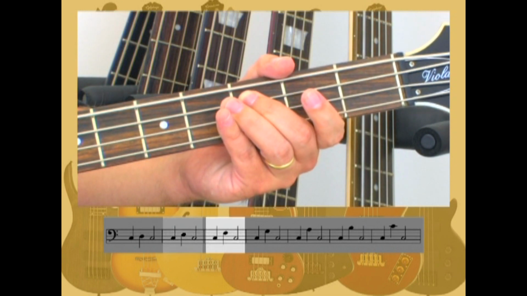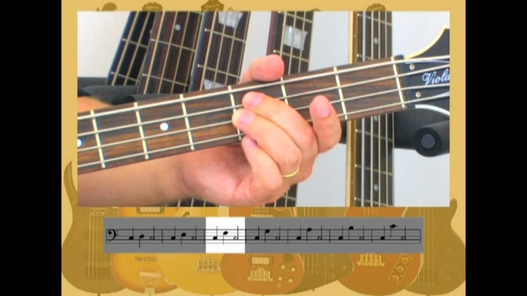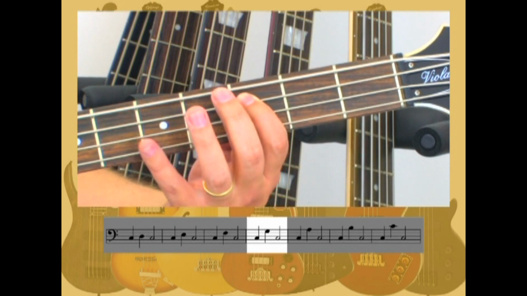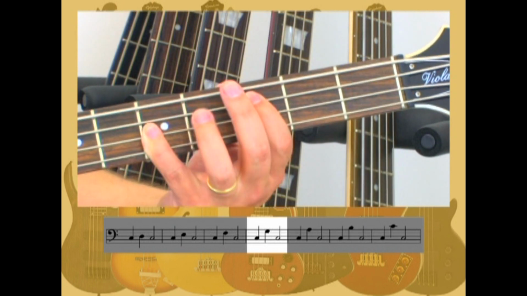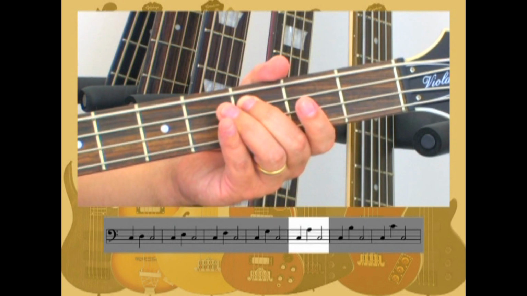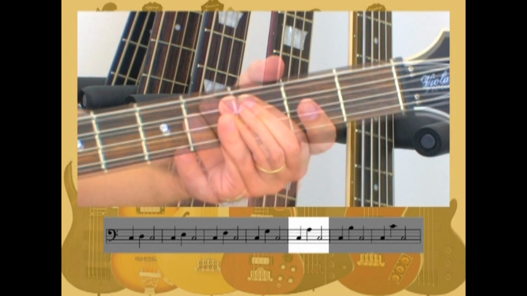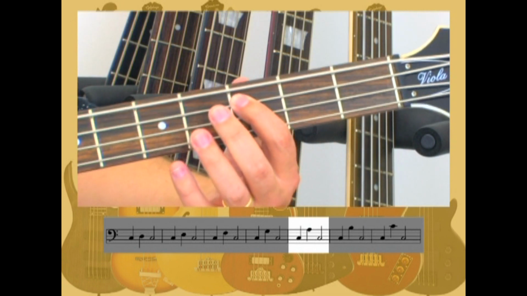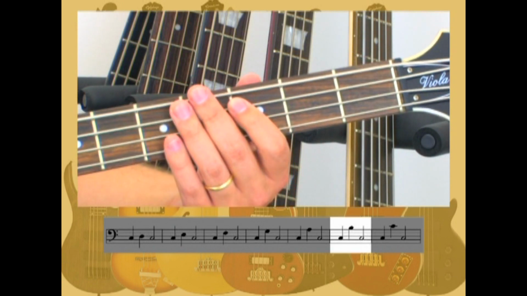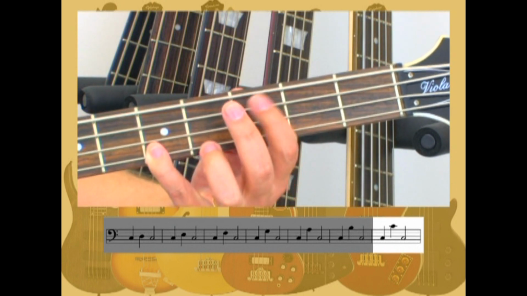Next is a fourth interval, C, F, C. The fifth interval, C to G to C. The sixth interval is C to A, back to C. The seventh interval is C, B, C. And the octave interval, C to C to the low C.